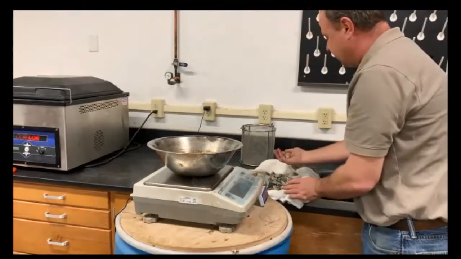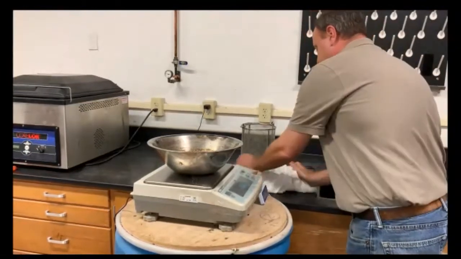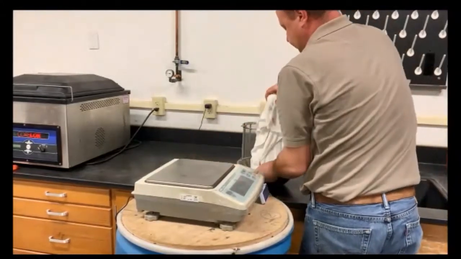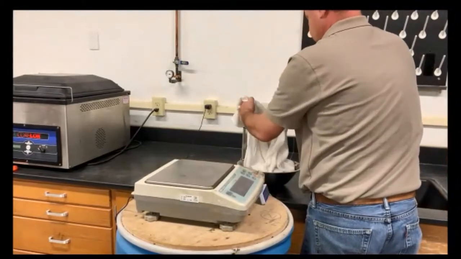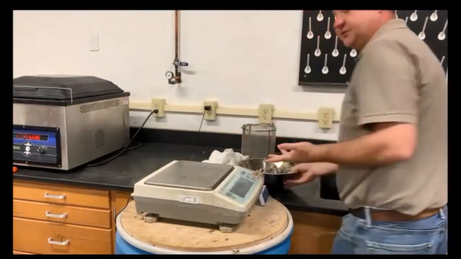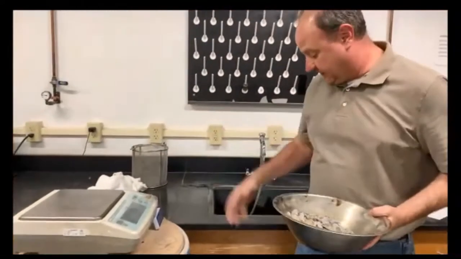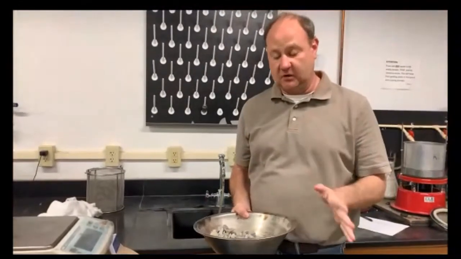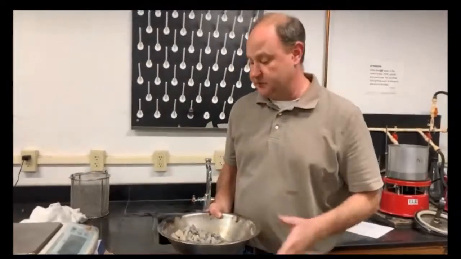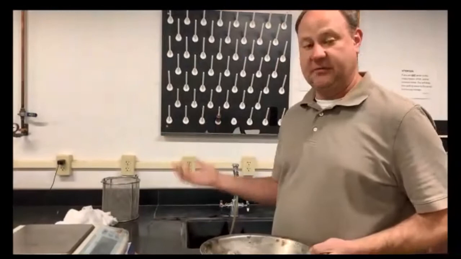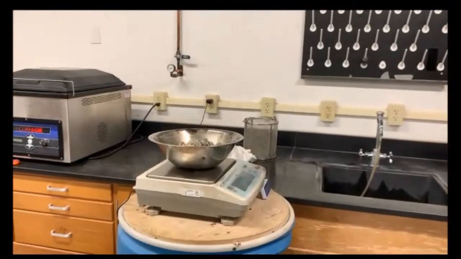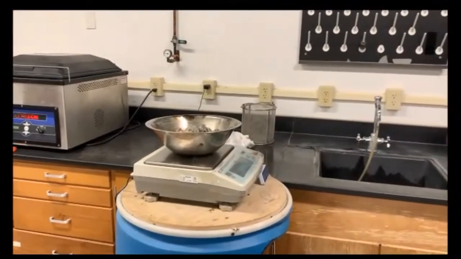Our particles are not shiny and glossy looking now, so I believe they're in their SSD condition. So this will be the first weight that we take. Some of the sample has fallen out onto the floor. That's okay if you lose a particle or two because you haven't taken a weight yet. With this weight, we want to make sure we don't lose any more of the sample when we're transferring it to the basket and also getting the dry weight. So I'm recording my SSD weight of my sample.